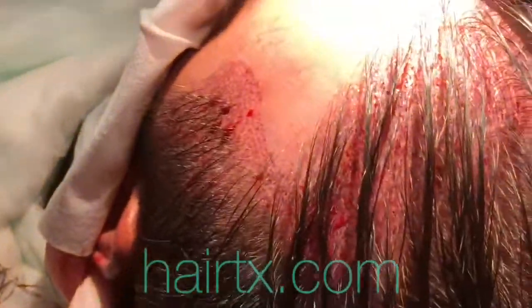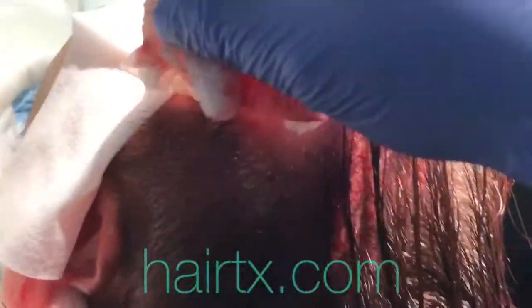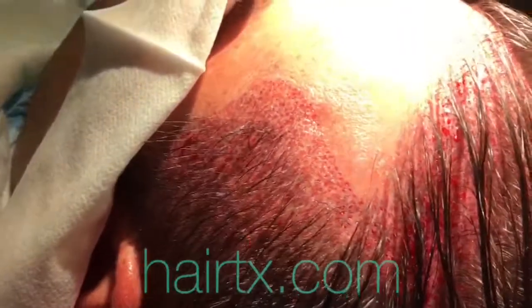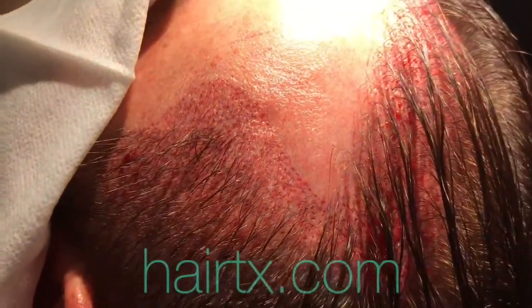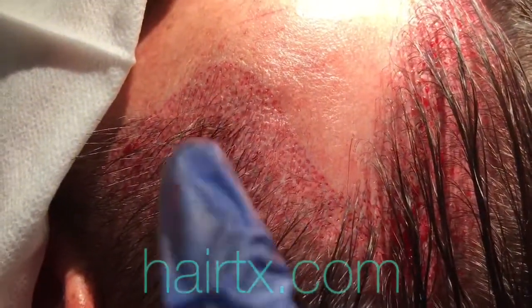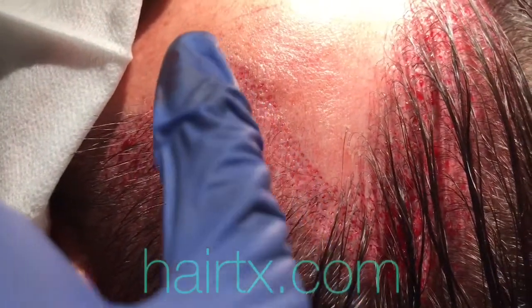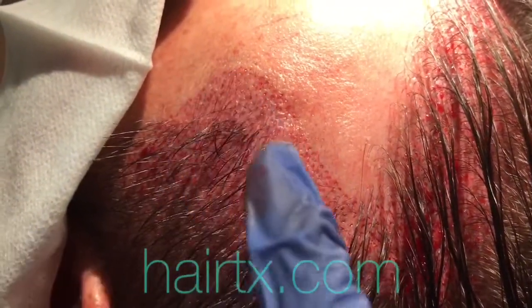If you look at the other side, you can sort of see the same thing here. I'm sorry, there's still a little bit of oozing here. This is normal after a procedure, but this temporal point, he wanted a rounder configuration. There's many ways to design it, but these angles are very, very low. These are all 1-hair grafts placed in that lateral slit coronal configuration.